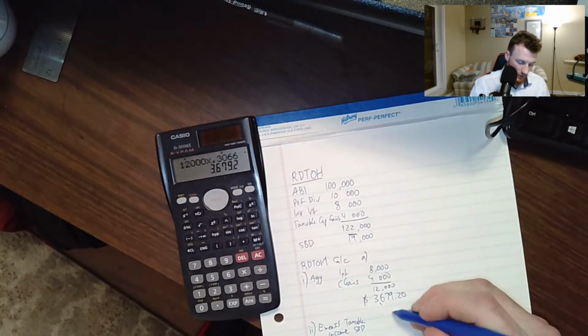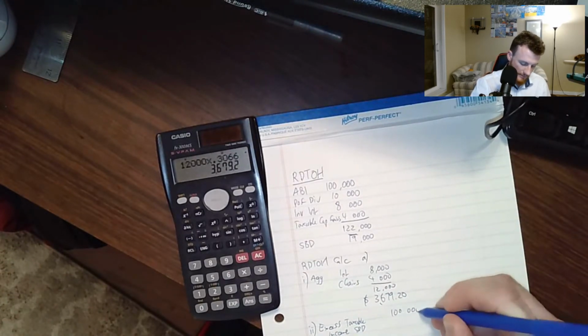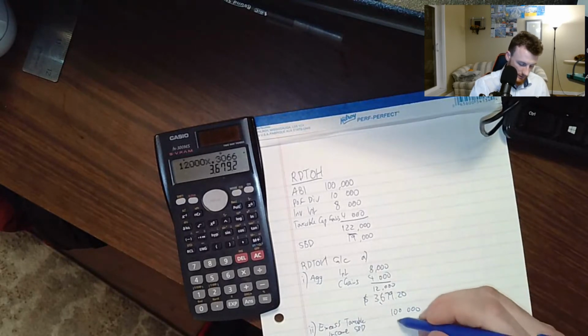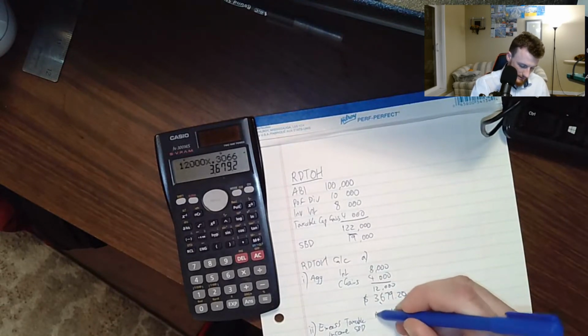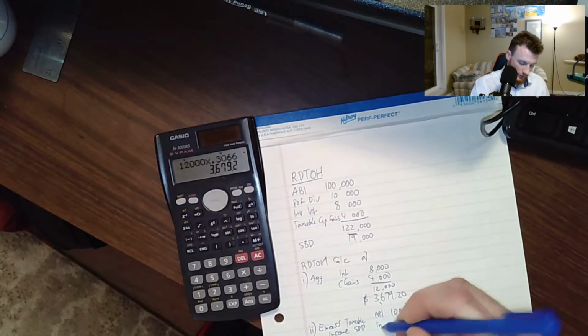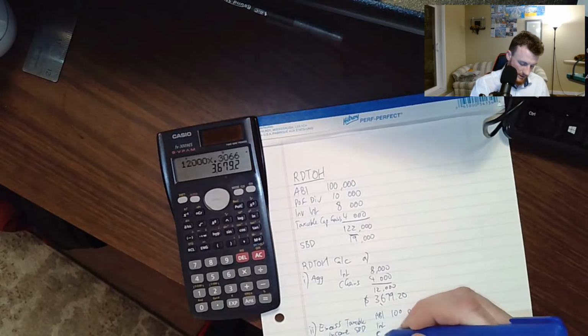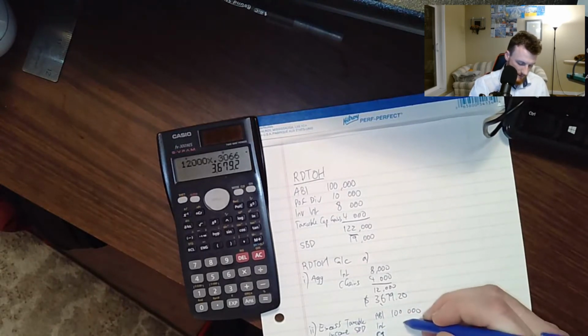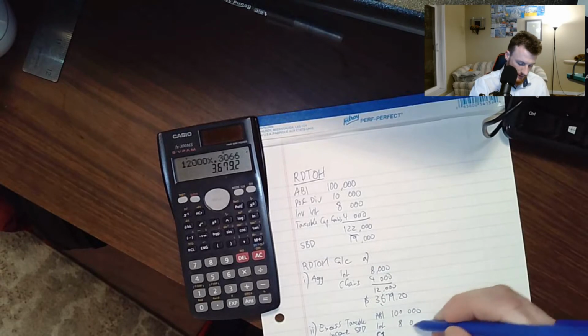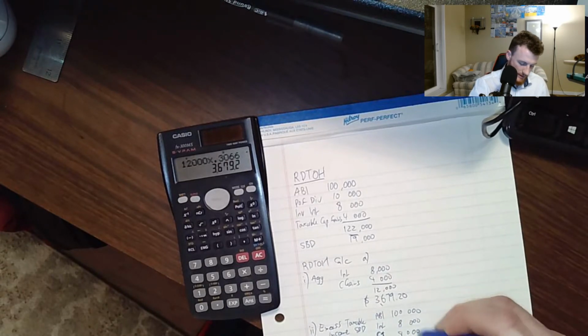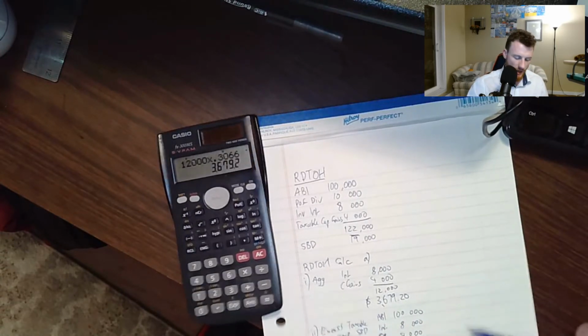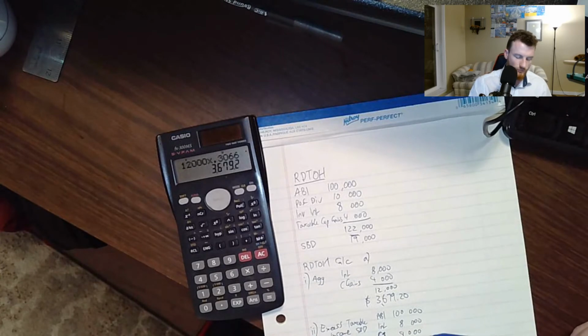So this time we include active business income of $100,000. We add investment interest and our capital gains, 8,000 and 4,000. Now we have to do something really wacky. We actually have to reduce this amount.